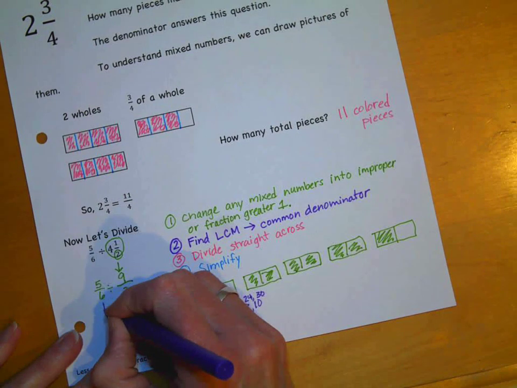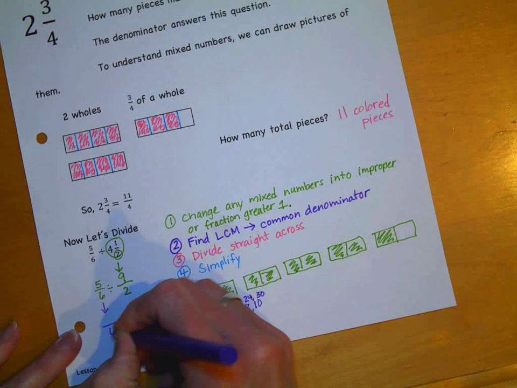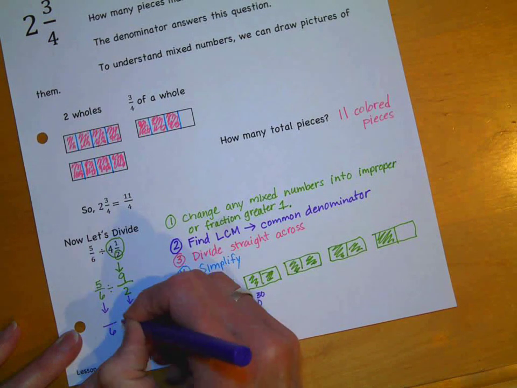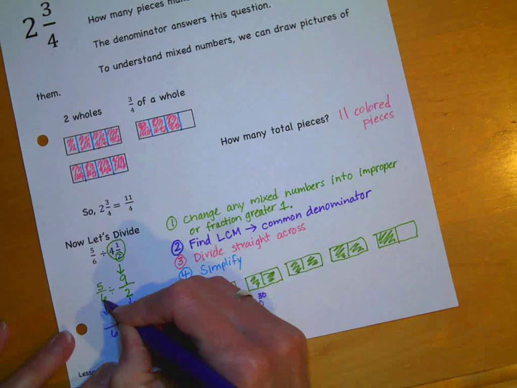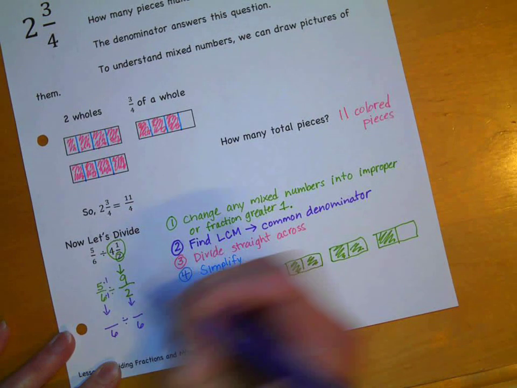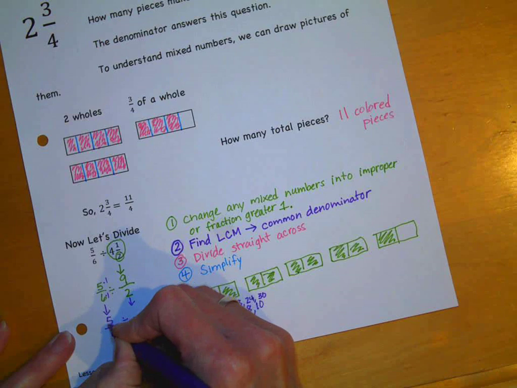Okay, since I don't have any room going this way, I'm going to go down this time. So I have to have a denominator of 6, right? Here I'm dividing. So how did I get from 6 to 6? I multiplied by 1. What you do to one side, you have to do to the other.